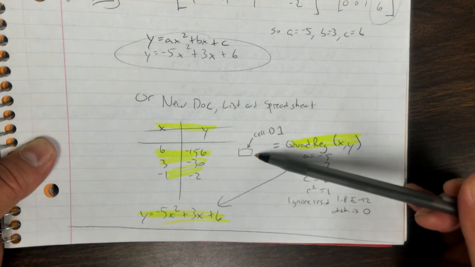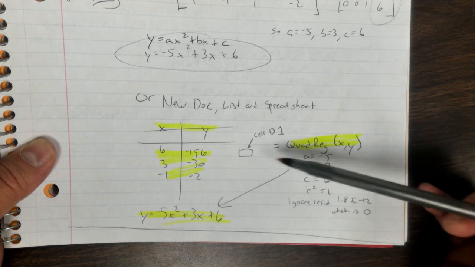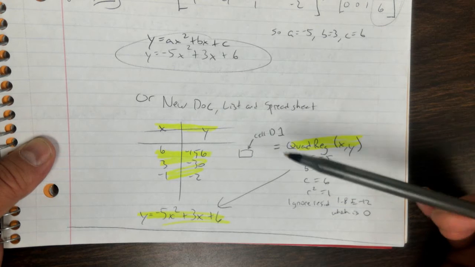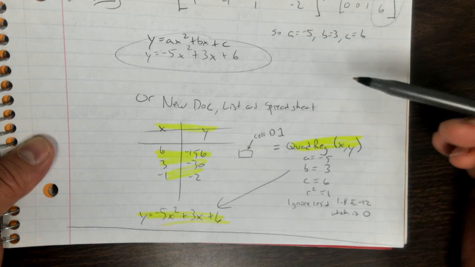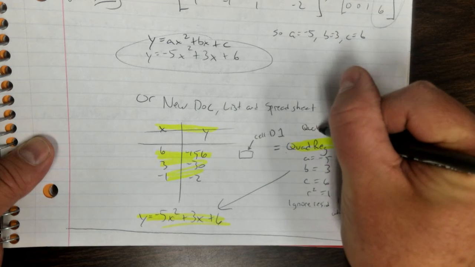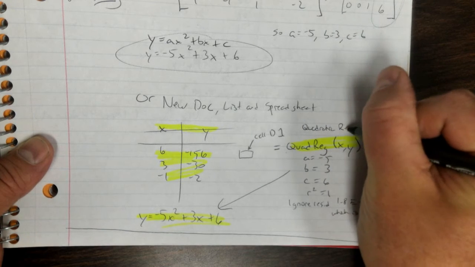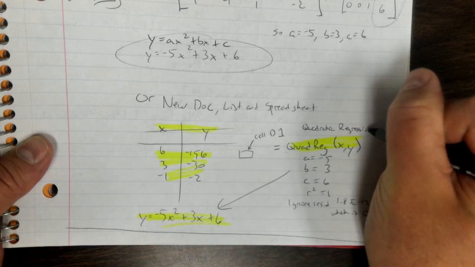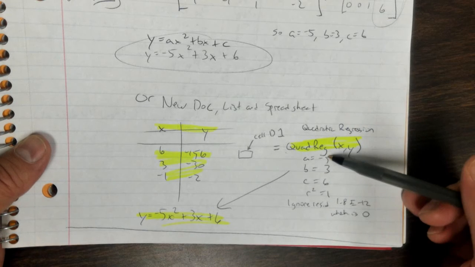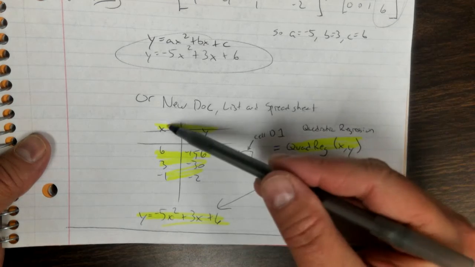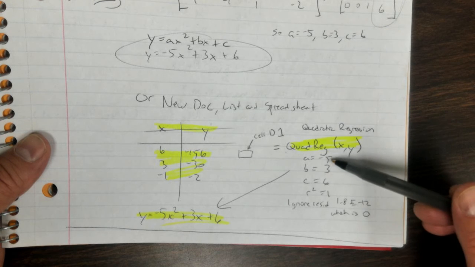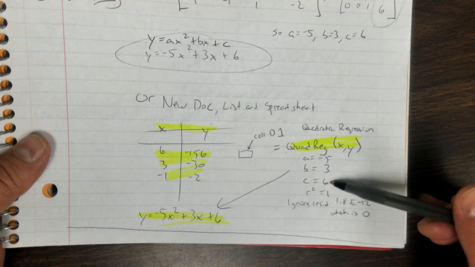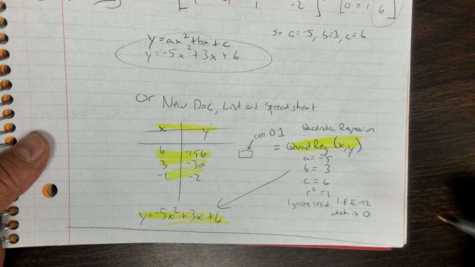Then go over to cell D1, and you've used linreg before for linear regression. In this case, you want quadreg for quadratic regression. Then just choose your X and Y because that's what you named it up here. When you do that, it gives you your answer, negative 5, 3, 6, and it says r squared is 1.